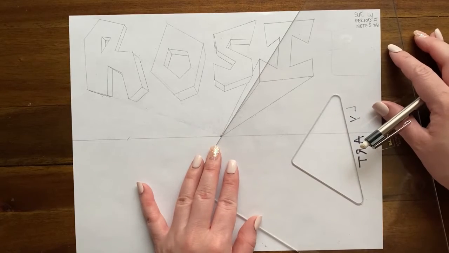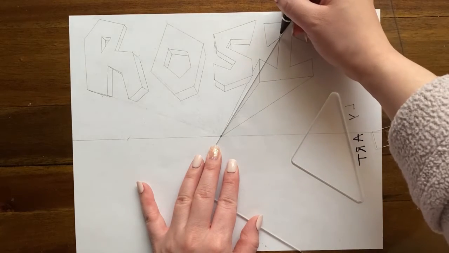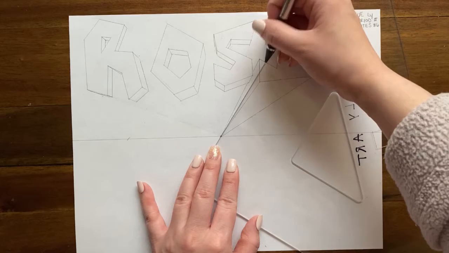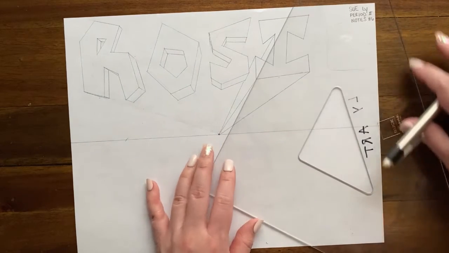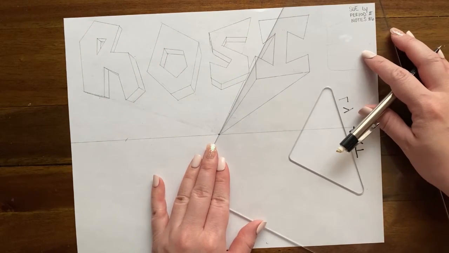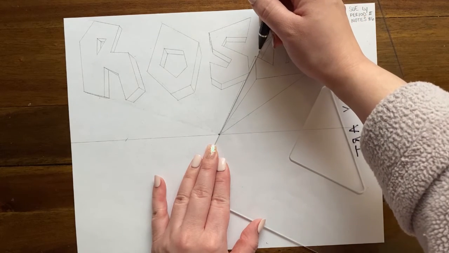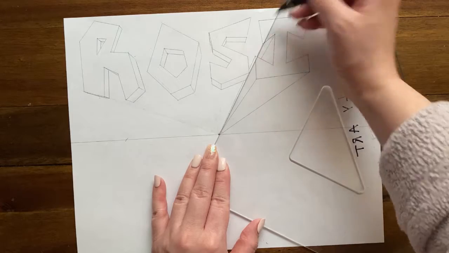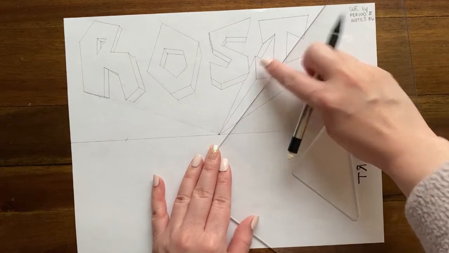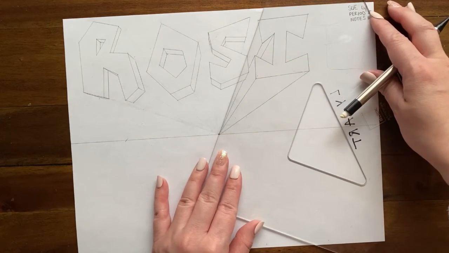I'm going to do the inside of my I now, but I'm gonna stop as soon as it hits that front side of that letter. And that's why it's super important to draw light too, because you're gonna do a lot of erasing. So I took this point to the vanishing point, but I stopped right where that letter was.